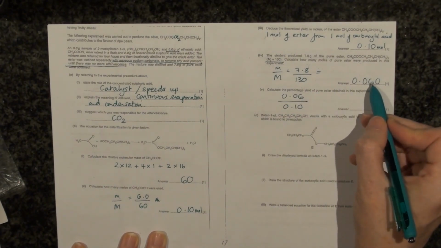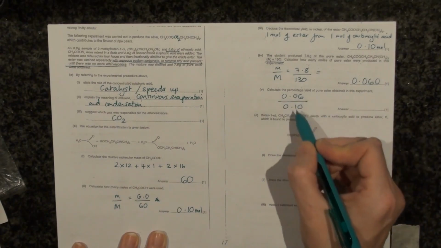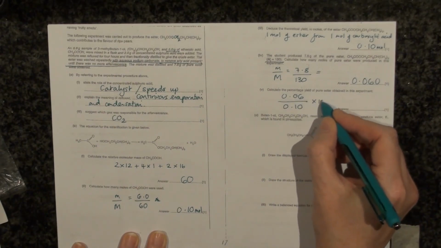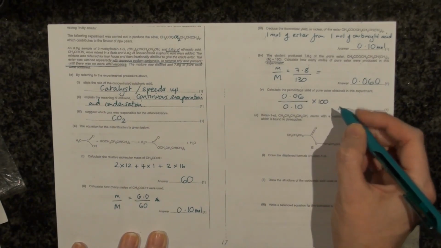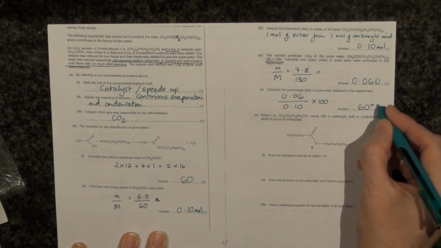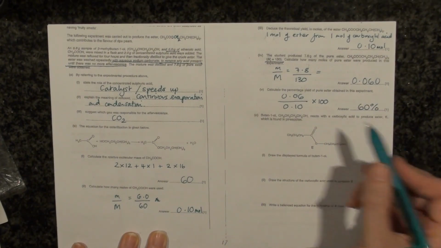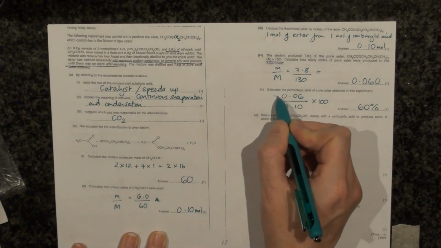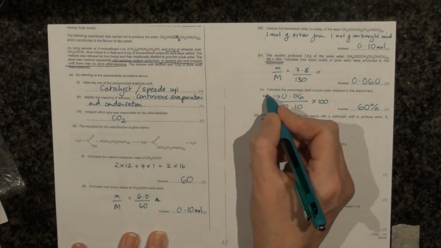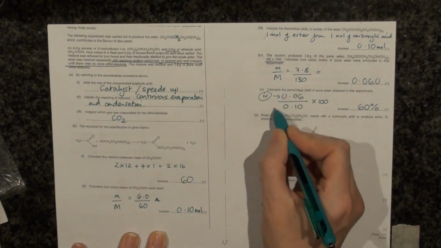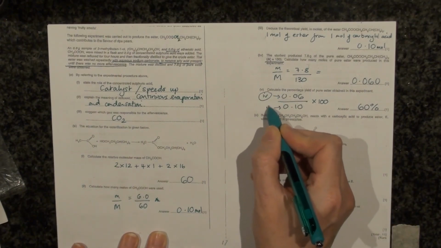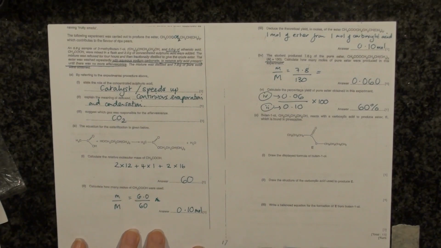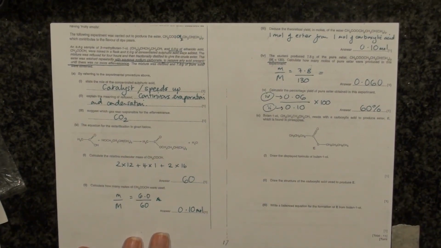So our actual over expected, do not forget the times 100, that will give you 60%. Now on that one, they would accept error carried forward. You can replace whatever you got there with your answer for 4, and whatever you got there for your answer for part 2 can give you error carried forward if you don't get 60.